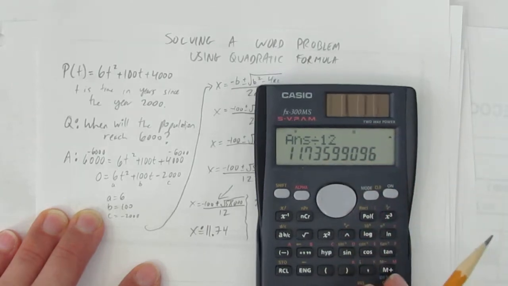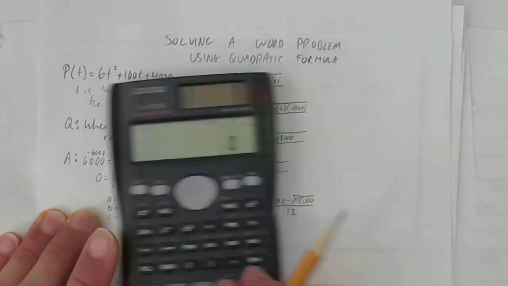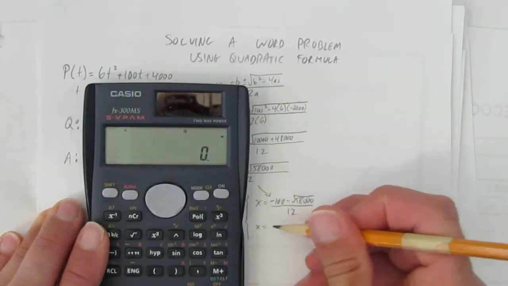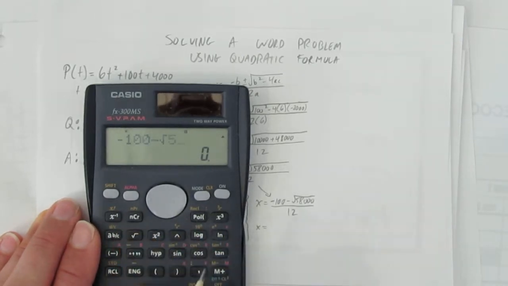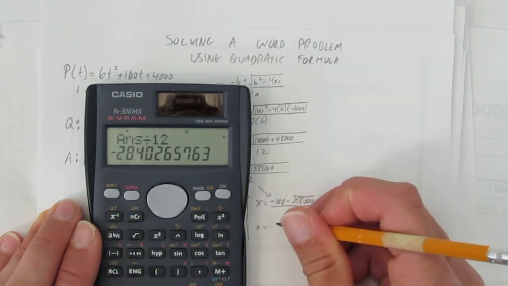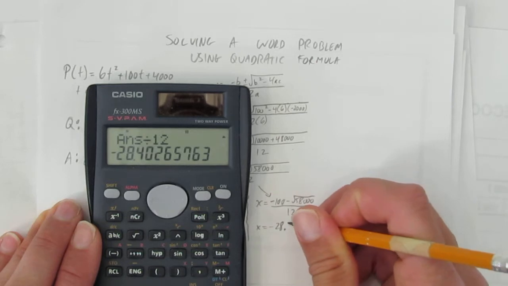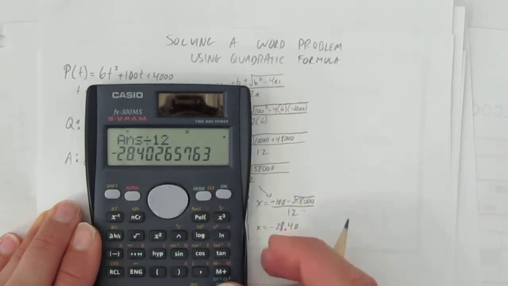That's where I got 11.74. What's the other answer? Well, first I got to calculate it. So x equals negative 100 minus the square root of 58,000, divide by 12, and I get x is negative 28.40. The 2 means round down, and I've got it.